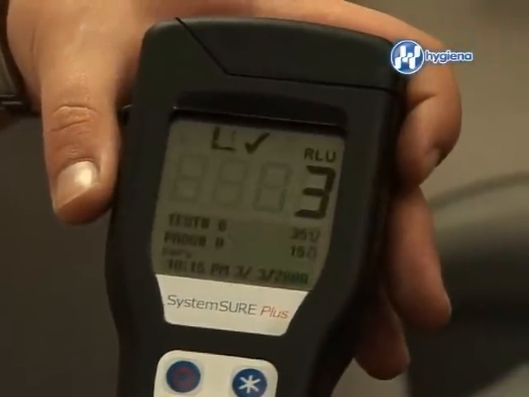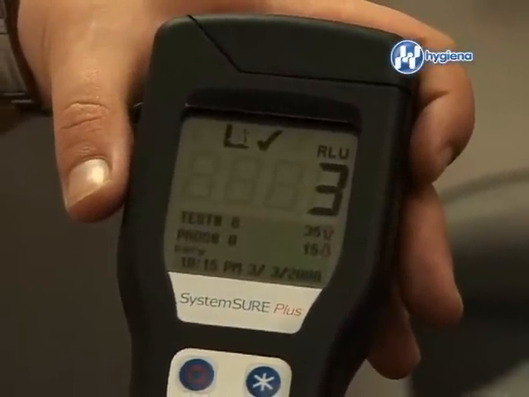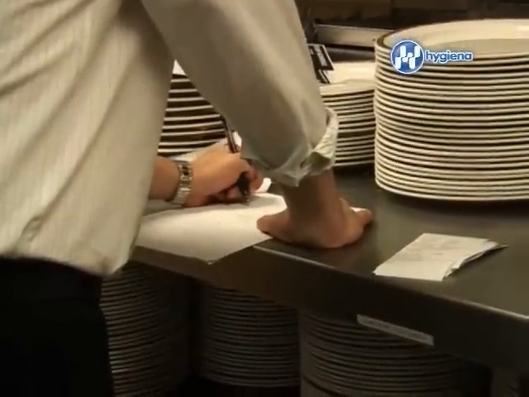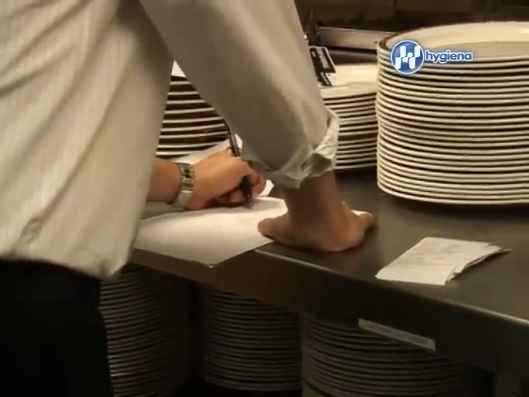Make sure to write down the results for each test. After you have performed 5 to 10 tests, some basic math will be required to find your upper and lower thresholds.